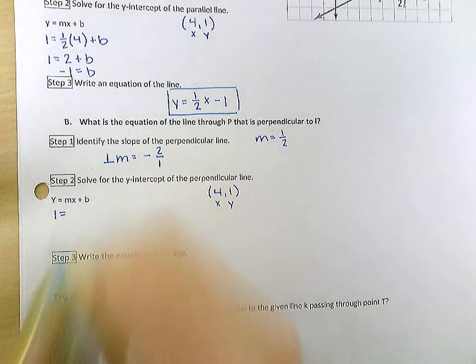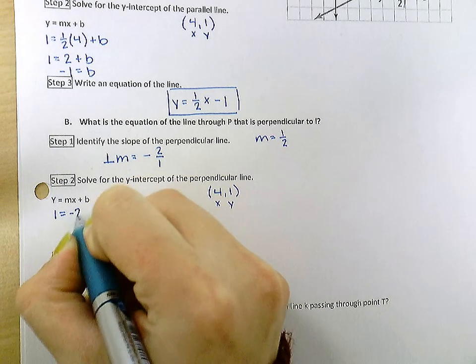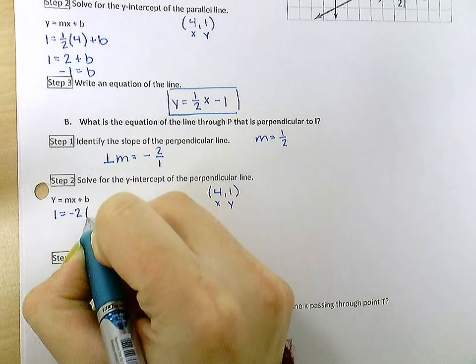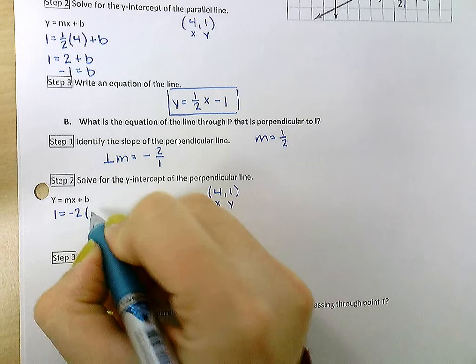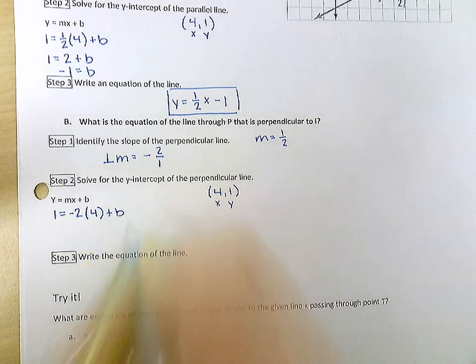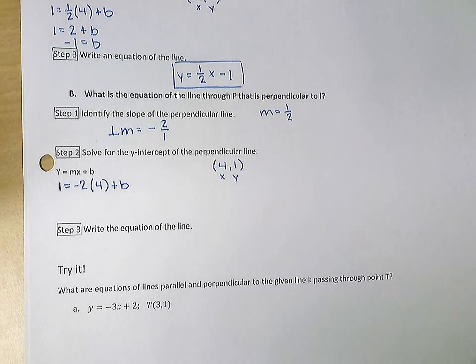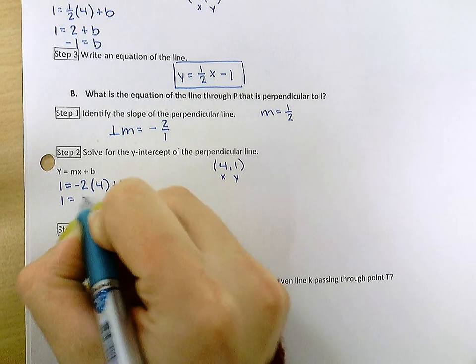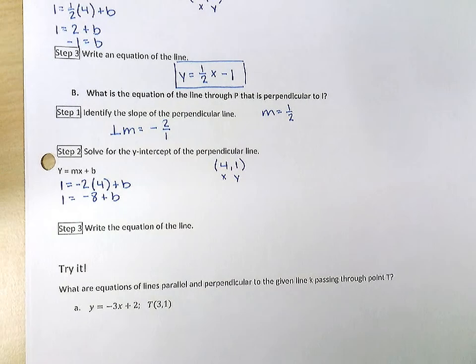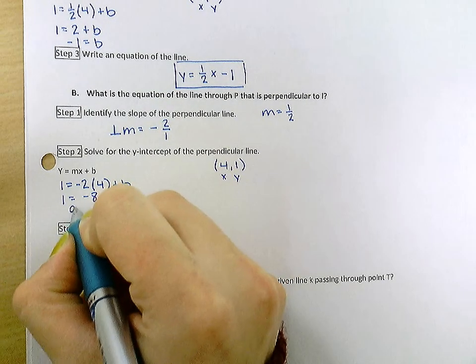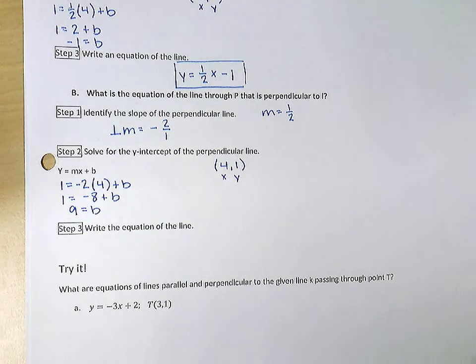So I have 1 equals, our new slope is -2, times our x value is 4, then plus b. And then we can just solve for b. So I have 1 equals -8 plus b. Add 8 to both sides to get 9 is equal to b.